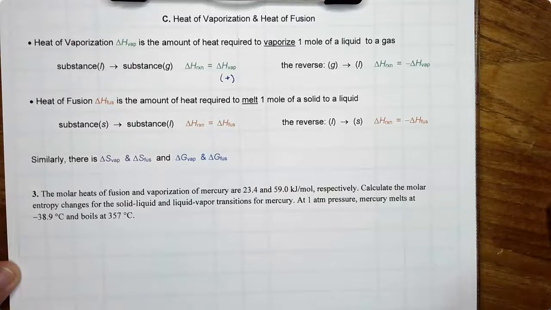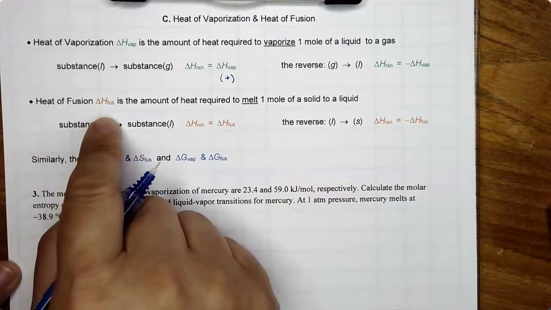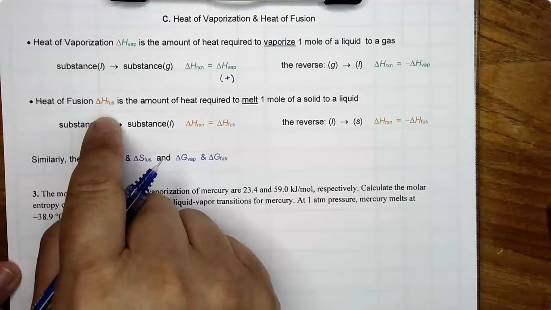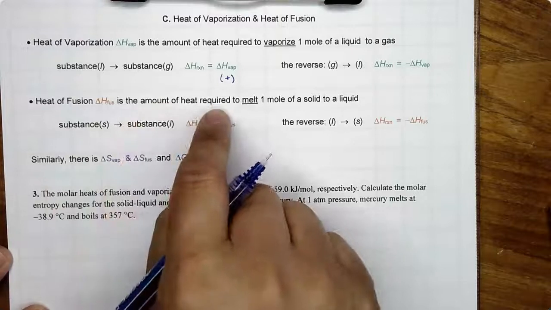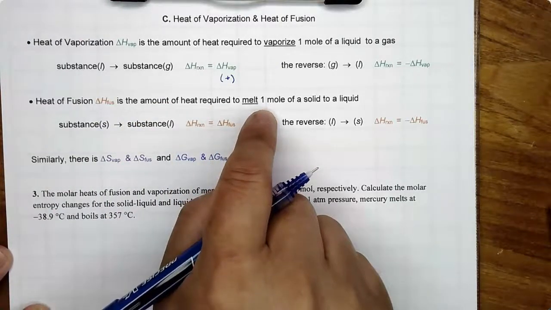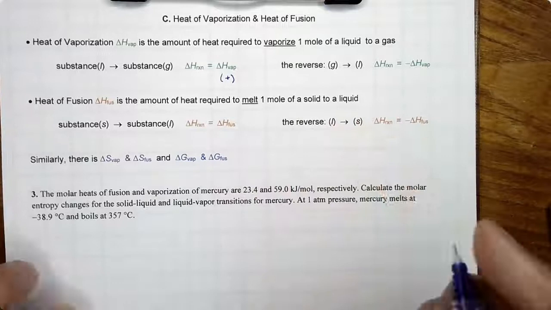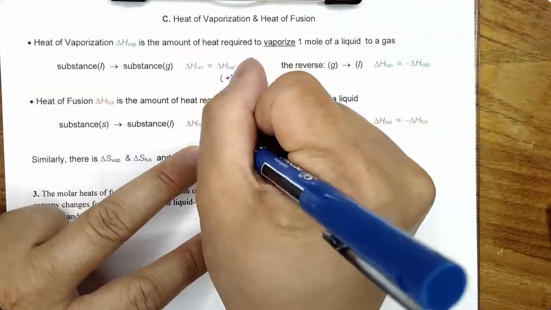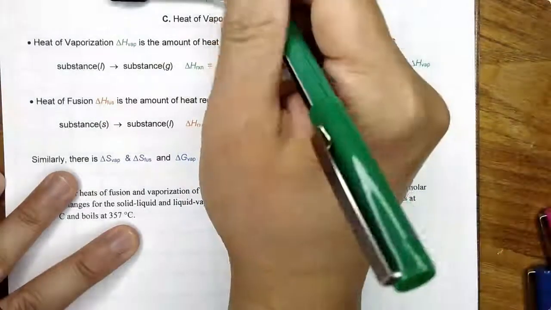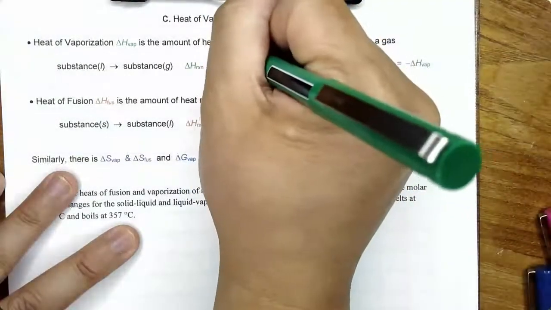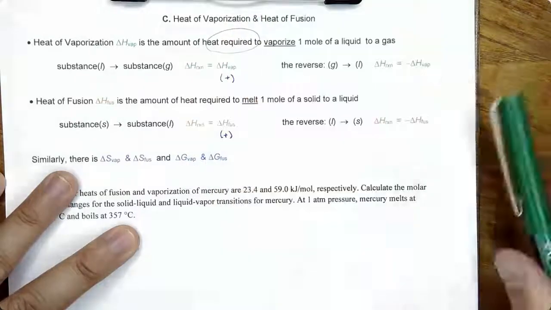How about heat of fusion? Heat of fusion is a little bit odd, because you're not fusing things together. The definition is the heat required to melt 1 mole of solid to liquid. So again, the heats of fusion, when they're reported on tables, should be positive, because in these two cases, you are adding energy.